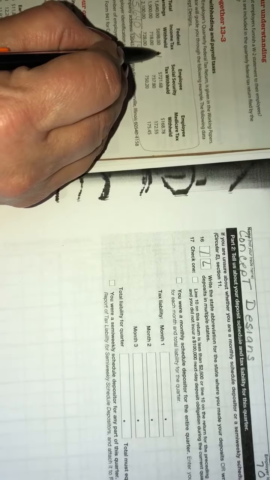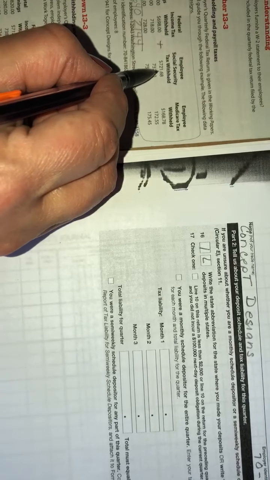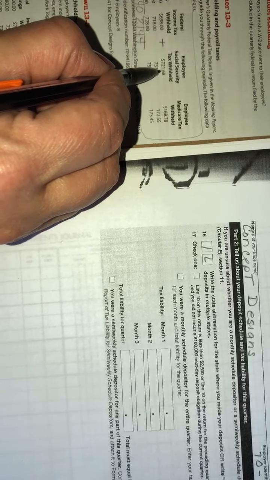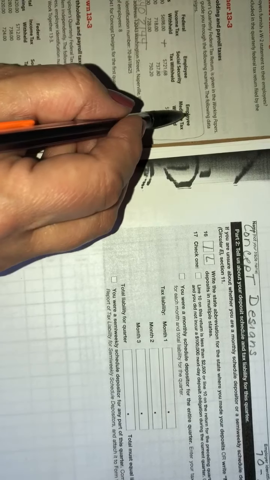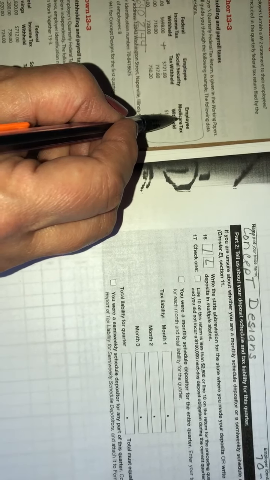We go about doing that by adding your federal income tax plus your Social Security tax plus your Social Security tax plus employee Medicare tax plus employee Medicare tax. Again, why are we adding those twice?